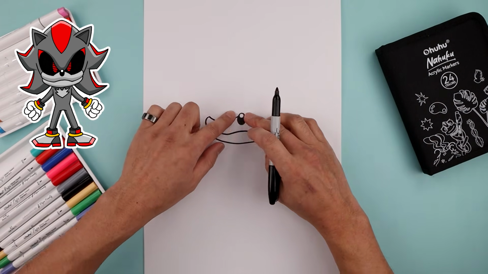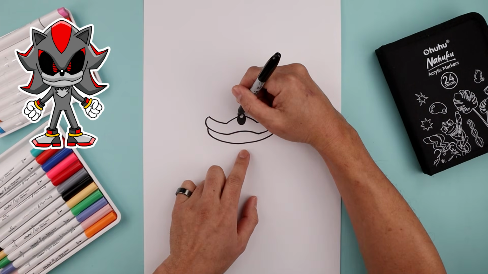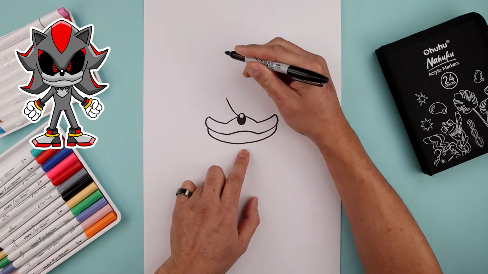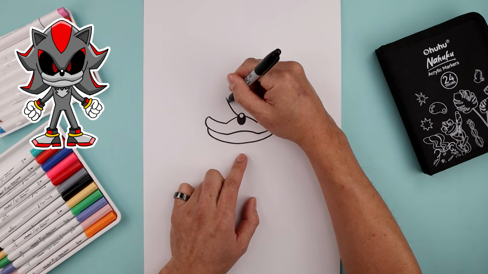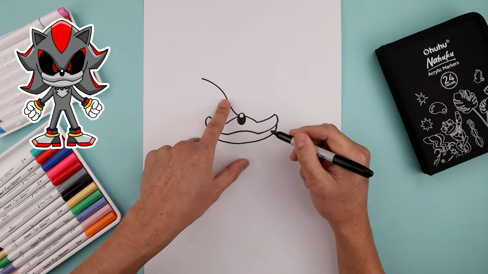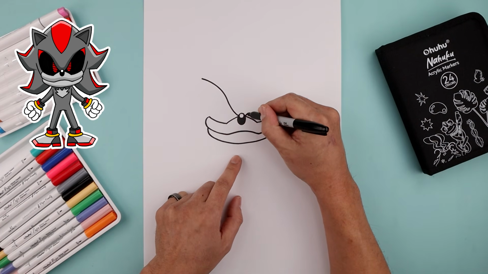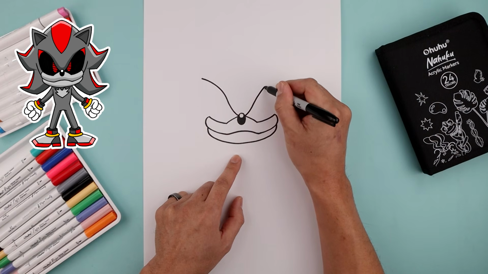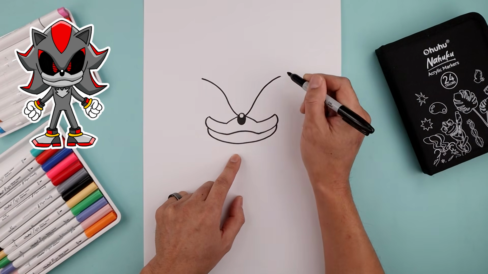Now let's go back up to the top and draw on the brow. We'll start on the left side of the nose, curve this out, and then up. Just gonna round out the top of the brow and pull that out towards the end. Let's take that and flip it over on the right. Start beside the nose, going out and up, then bend that out towards the end.